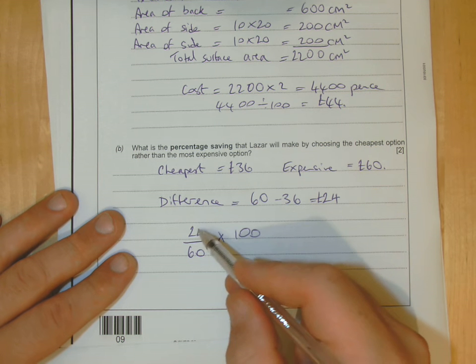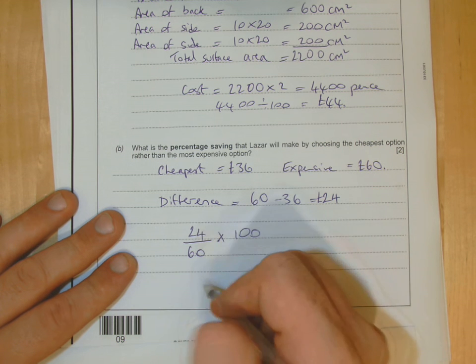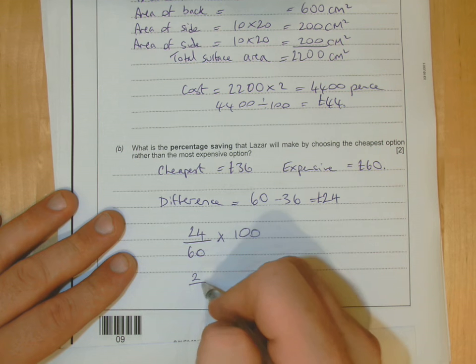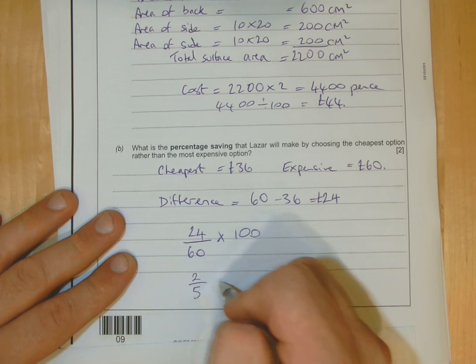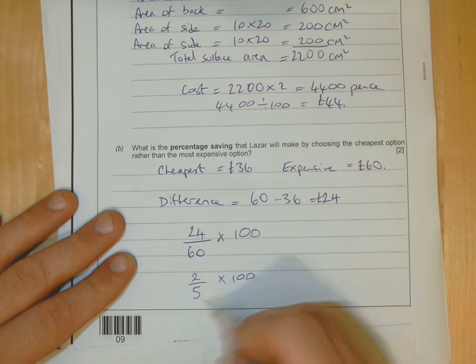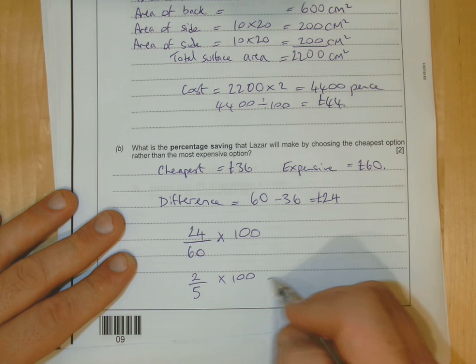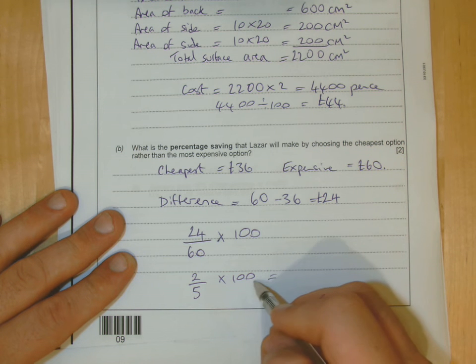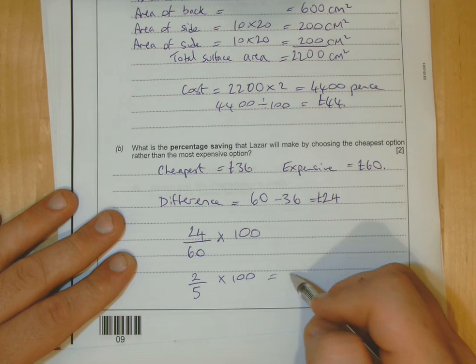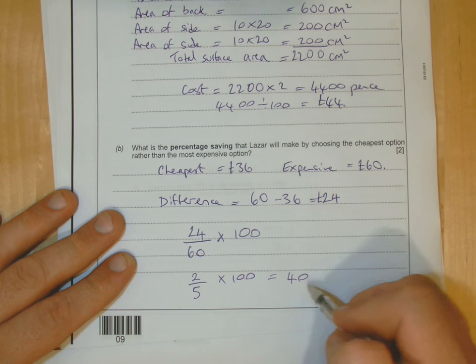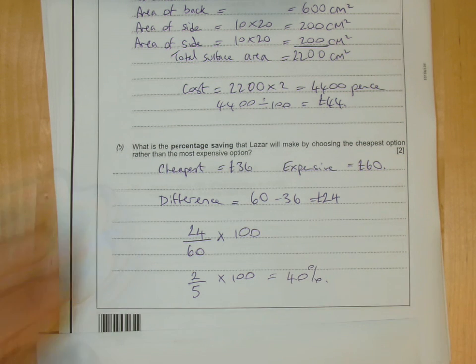Now, if you think about it, 12 goes into it. 12 goes into 24 twice. 12 goes into 60 5 times. Okay, and you've got 2/5 then times 100. Well, 1/5 of 100 is 20, so 2/5 is 40. Okay, so 40% is what I'm looking for there.